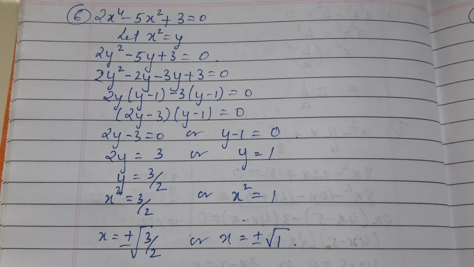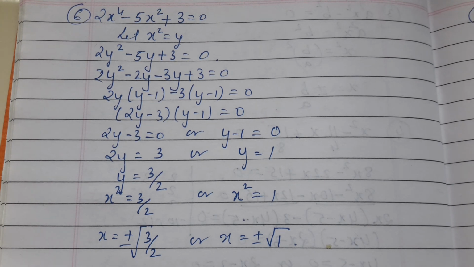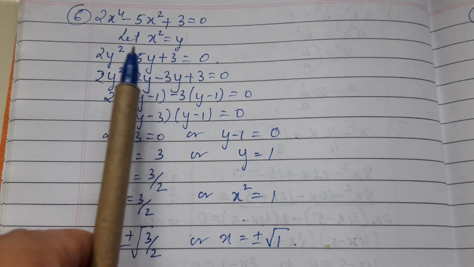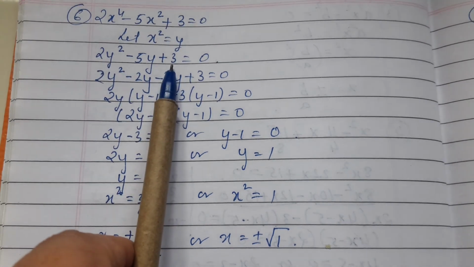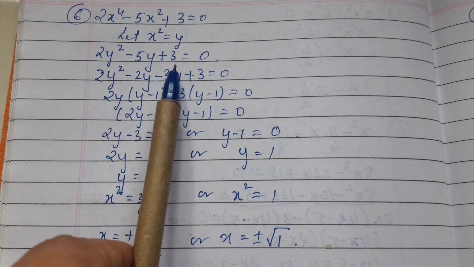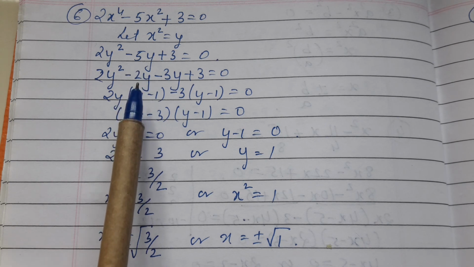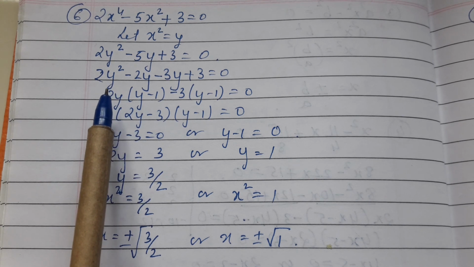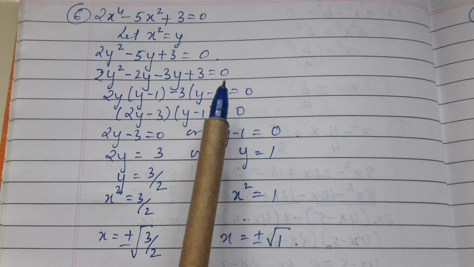Sixth sum, 2x raised to 4 minus 5x square plus 3 is equals to 0. Here let x square is equals to y. So we get 2y square minus 5y plus 3 is equals to 0. 2 3s are 6. Divide into two numbers such that addition is minus 5. Minus 2, minus 3. 2y square minus 2y minus 3y plus 3 is equals to 0.